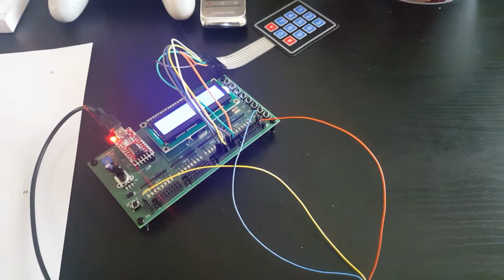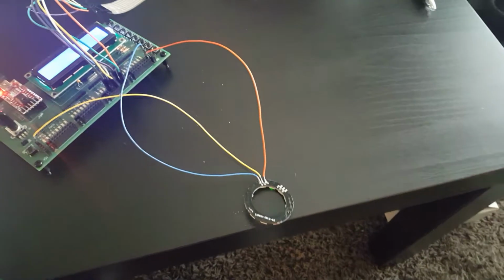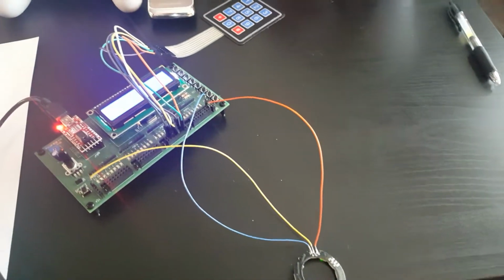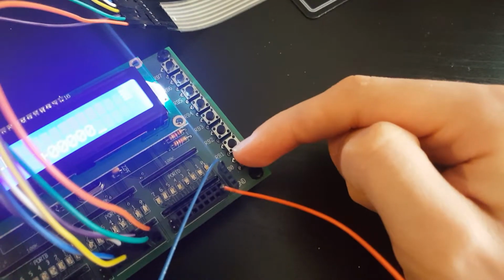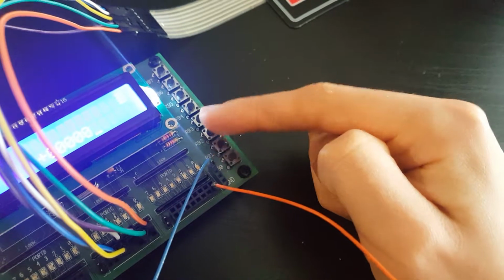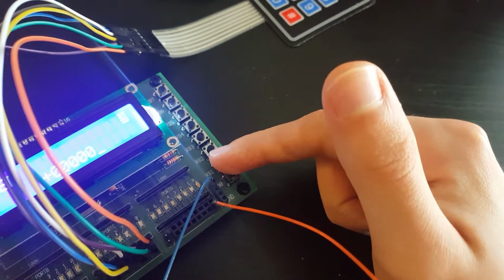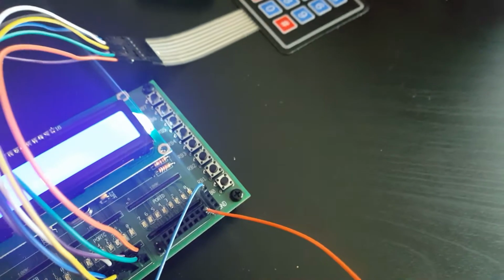This week I made a keypad controlled Neopixel. The basic flow of the program is as follows. You must select which RGB setting that you're going to set using RB0, RB1, RB2, where RB0 is red, RB1 is green, and RB2 is blue.